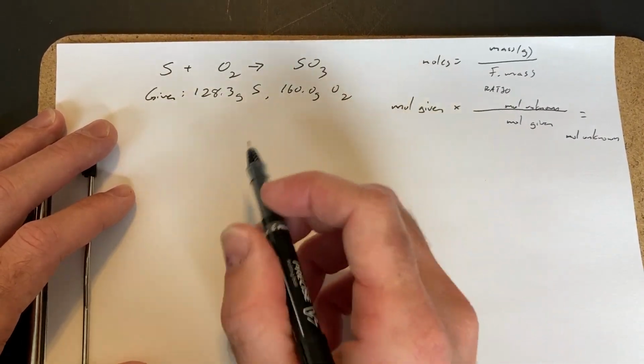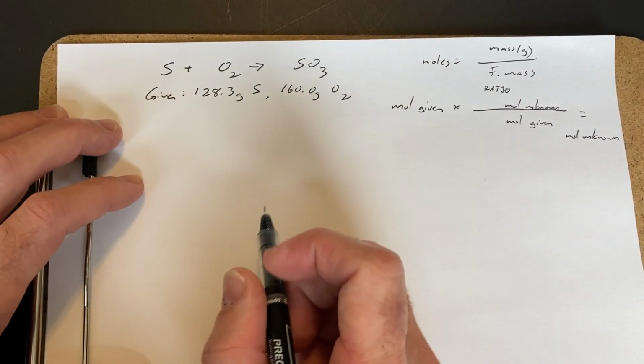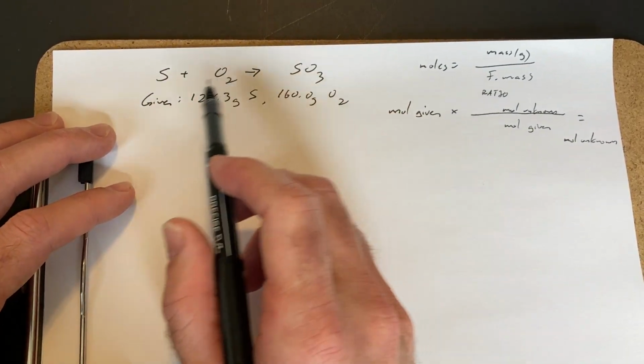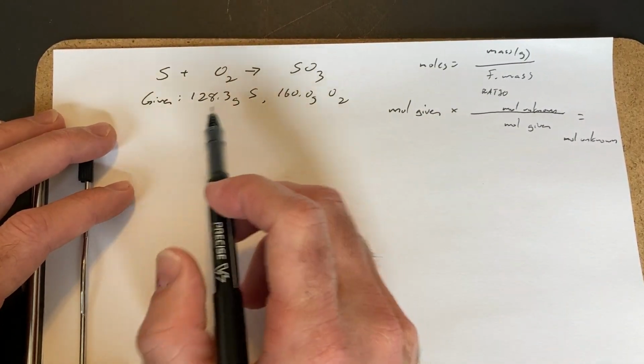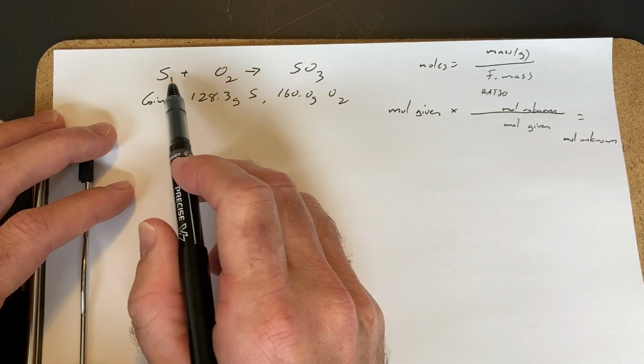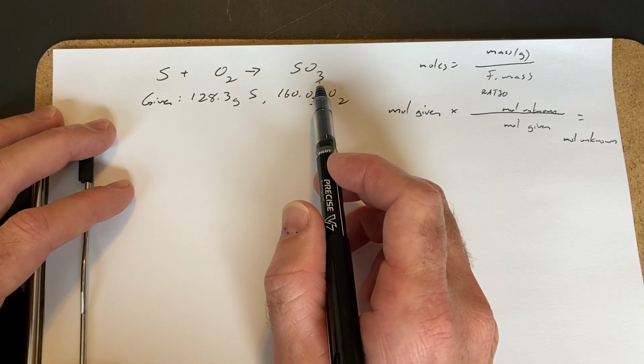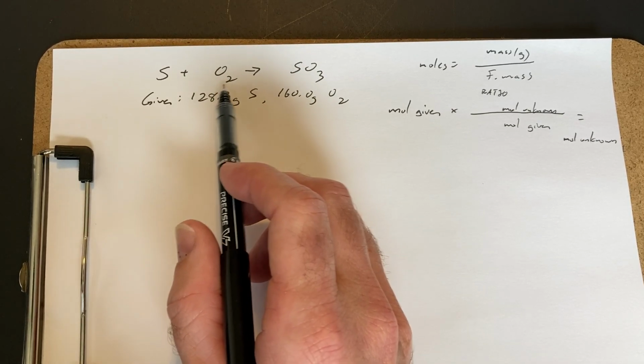Let's work a limited reactant problem. This is number 1 from today's homework. First step, you've got to make sure your equation is balanced. This one is not, because I've got the same number of sulfurs on each side, but different numbers of O's. So let's balance those oxygens.